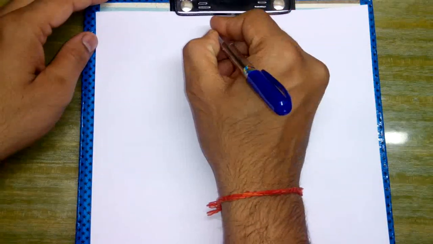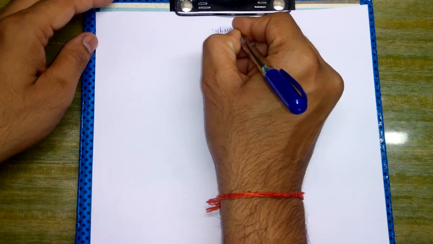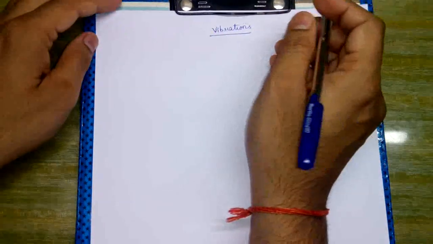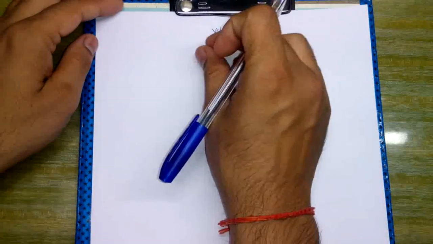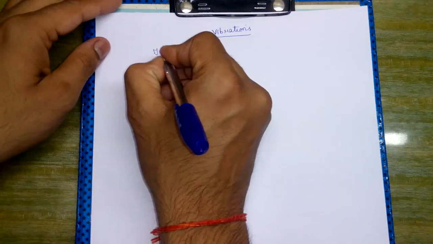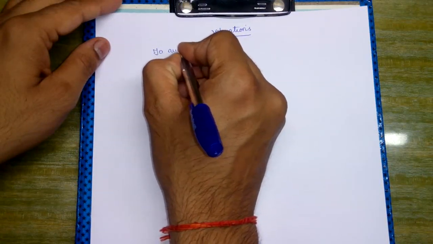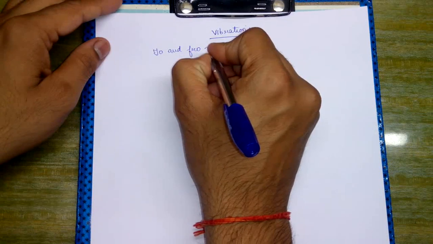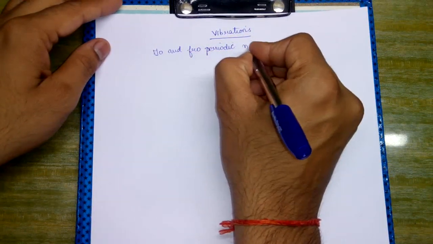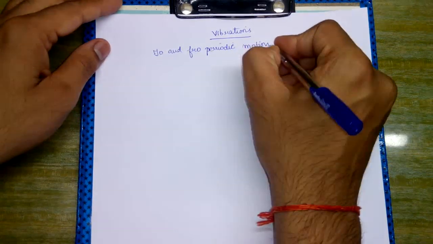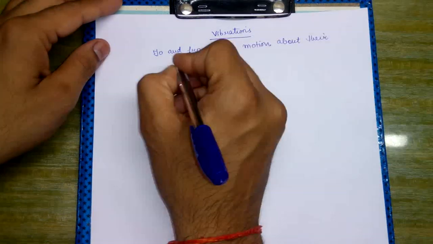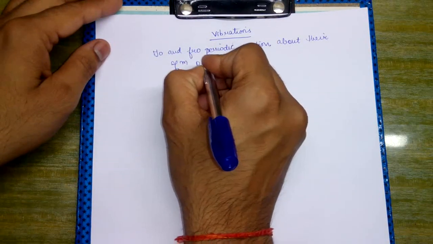Okay, so if we talk about what actually are vibrations, then they are to and fro periodic motions about their equilibrium position. It is defined as to and fro periodic motion about their equilibrium position.